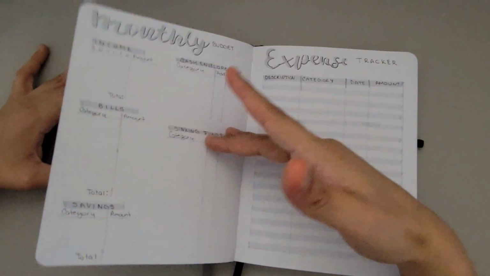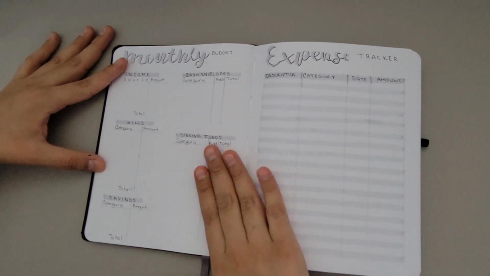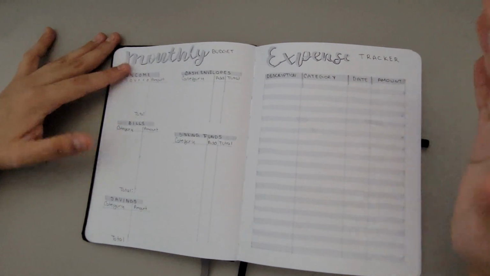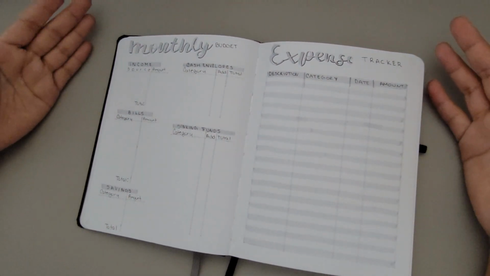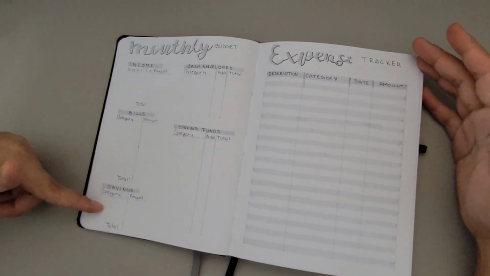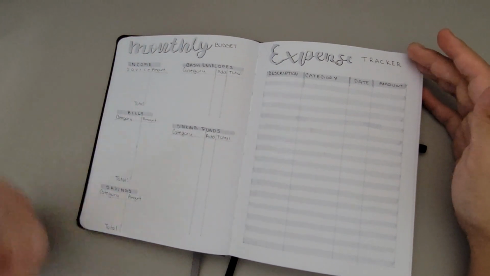And the next page, we have a monthly budget, and obviously that's self-explanatory. Like I said, this bullet journal is very specific to the cash envelope system. So I have bills, savings challenges, cash envelope, sinking funds.